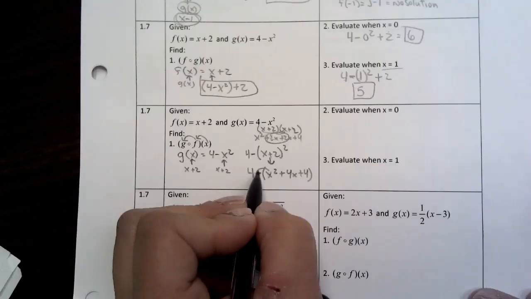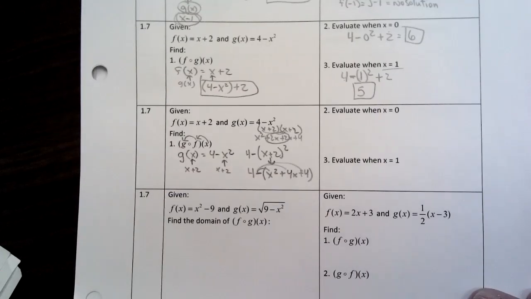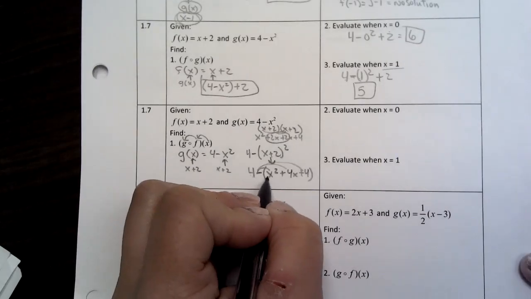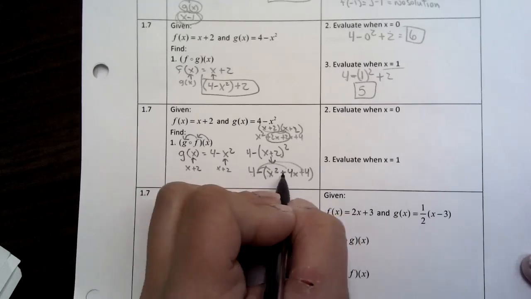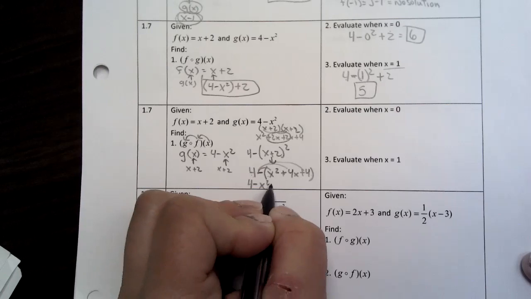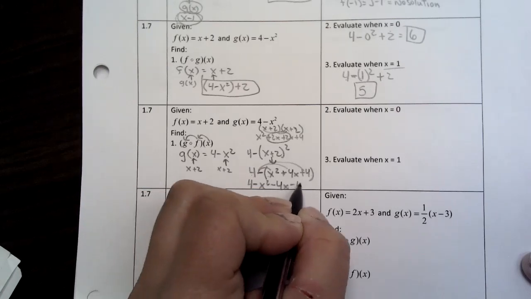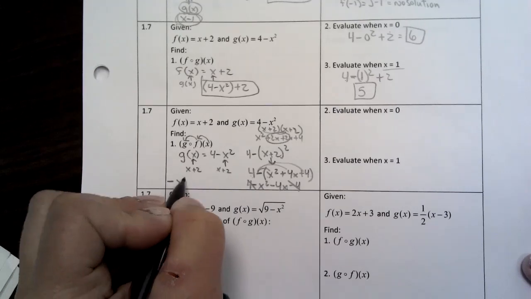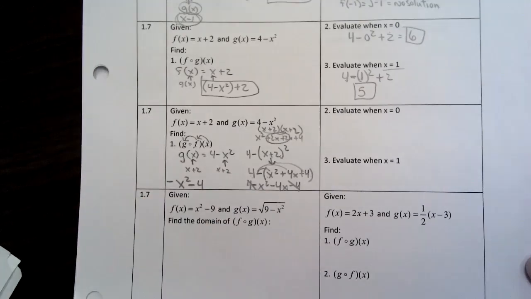Now I have to distribute this minus sign. Okay, so that's going to be 4 minus x squared minus 4x minus 4. Those 4's are going to cancel. So my final answer is negative x squared minus 4.